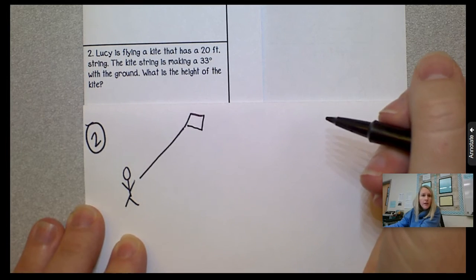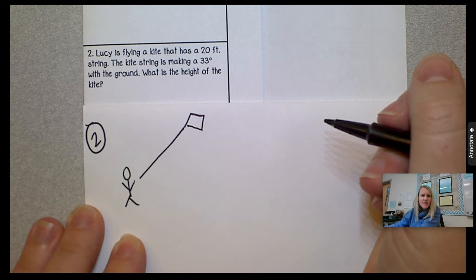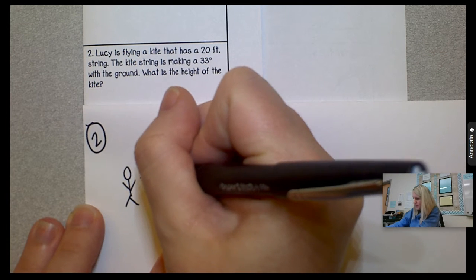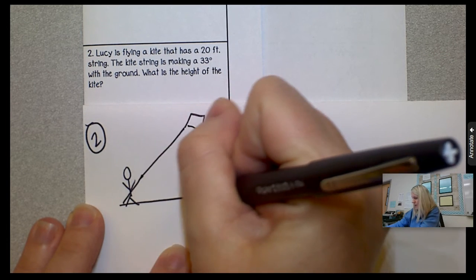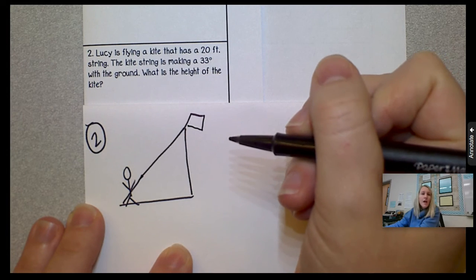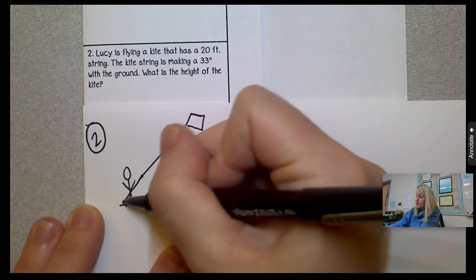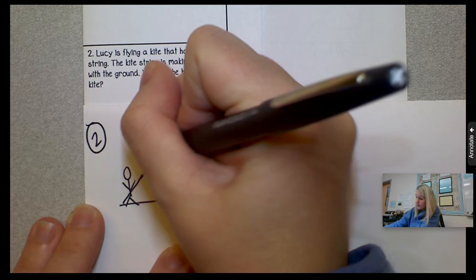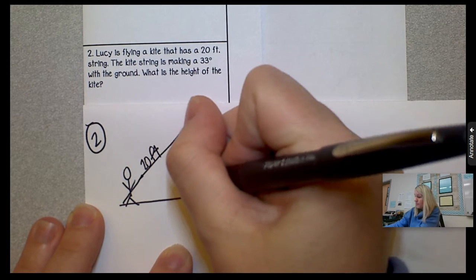Okay, well, we're going to pretend this goes to the ground. This is a terrible drawing, but you get the idea. Okay, there we go. It's a 20-foot string. So this is the string, right? So this is 20 feet.